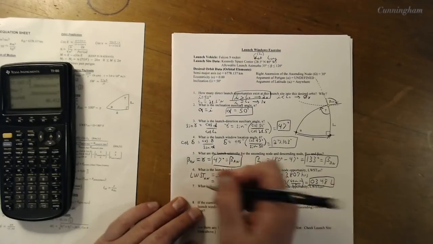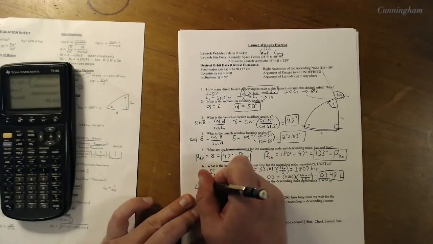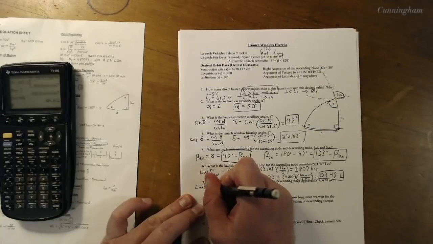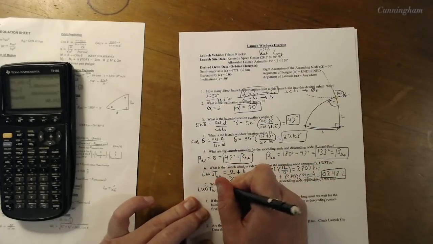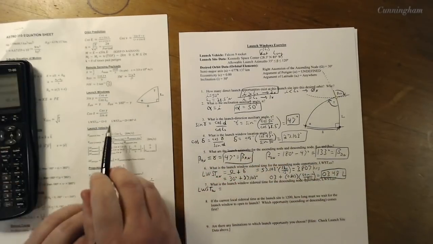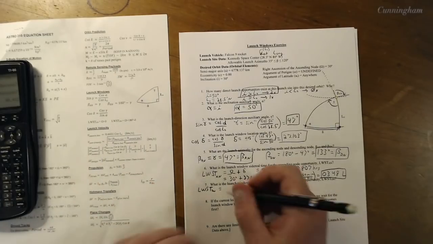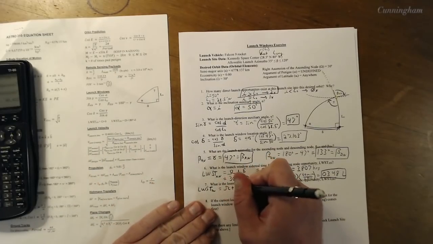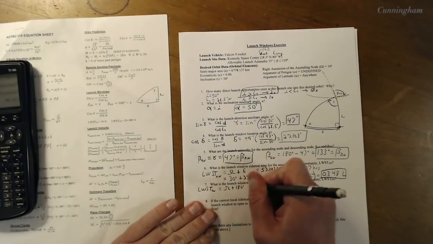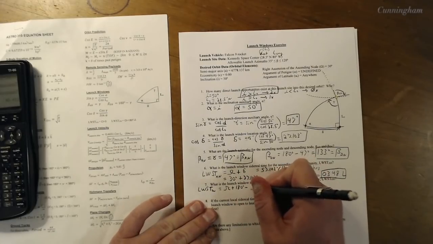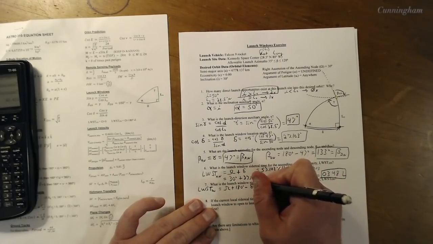Great. What about the descending node opportunity? Because we have two opportunities. The problem tells us that. Good thing for us, the equation sheet says LWST descending node opportunity is RAN plus 180 degrees minus that launch window location angle.